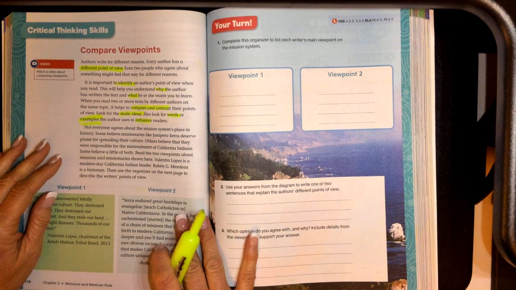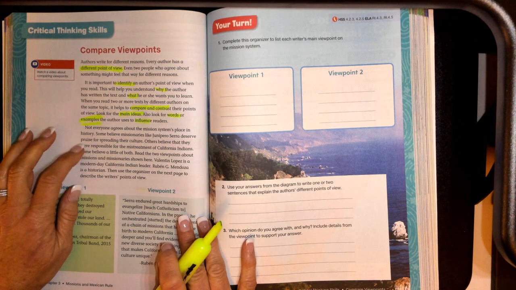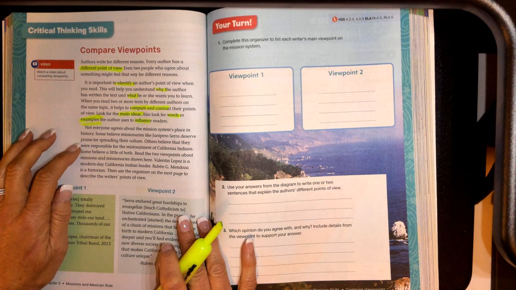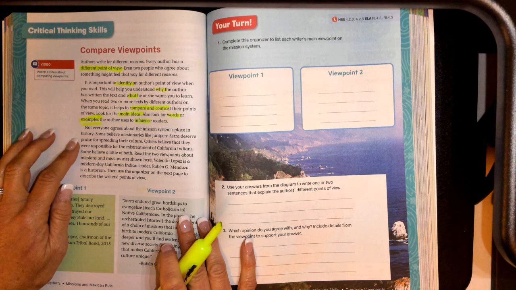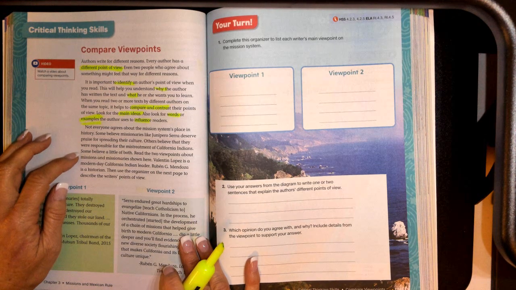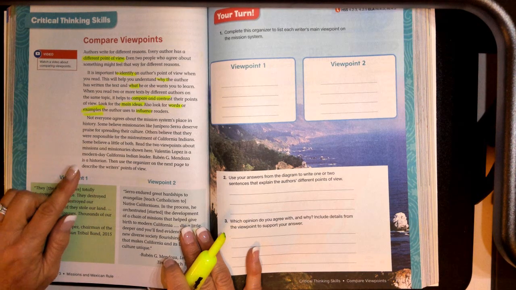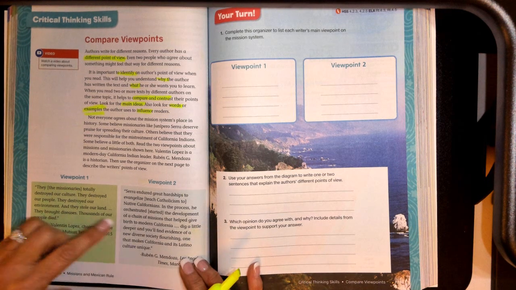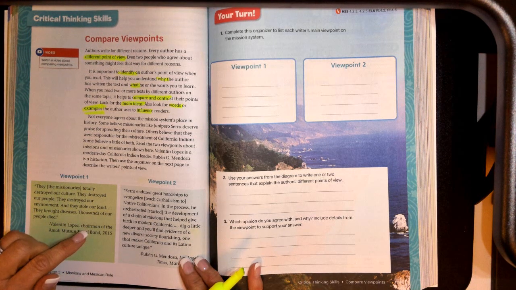Not everyone agrees about the mission system's place in history. Some believe missionaries like Junipero Serra deserve praise for spreading their culture. Others believe that they were responsible for the mistreatment of California Indians. Some believe a little of both. You're going to read the two viewpoints about the missions and the missionaries shown here.